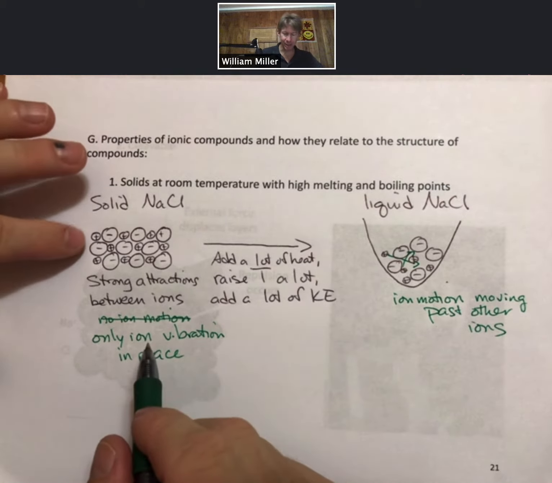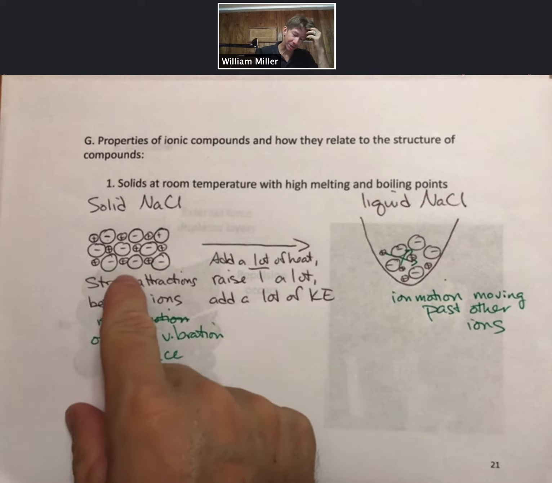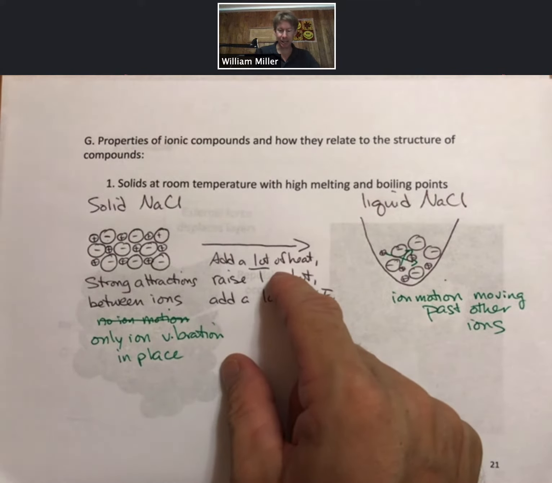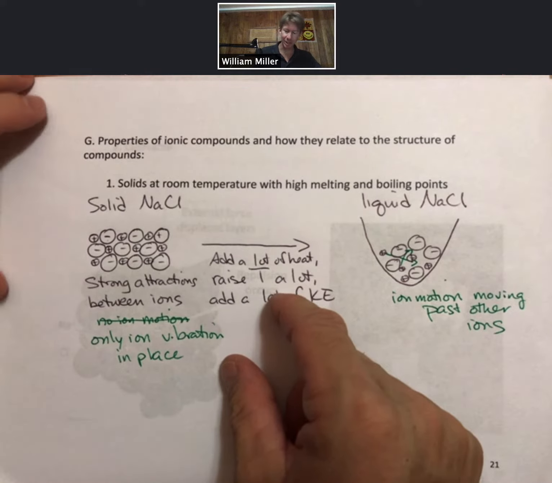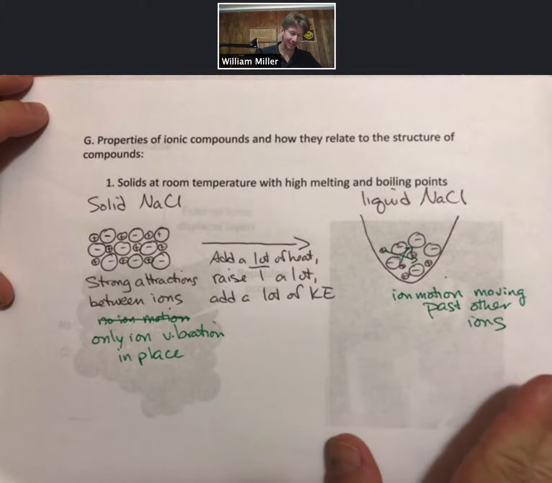In the solid, they're vibrating, they have motion, but they're staying put in the same lattice position. All right, but there are strong attractions. Add enough heat and raise the temperature enough, and it will become liquid, and do that again and it will become a gas.